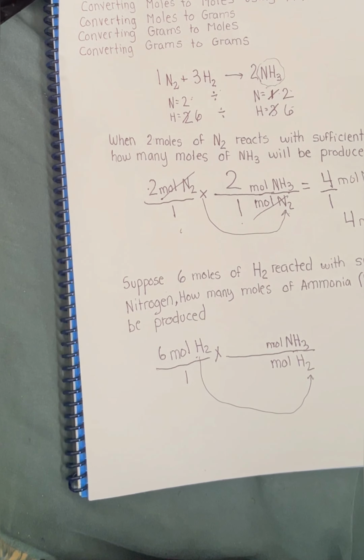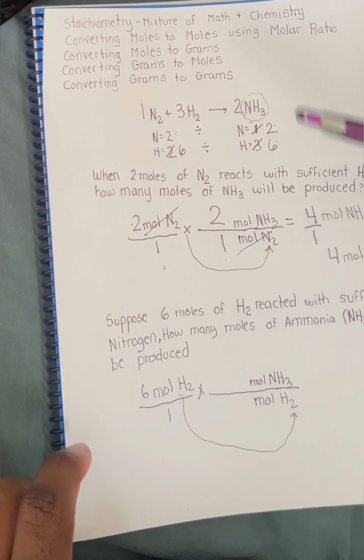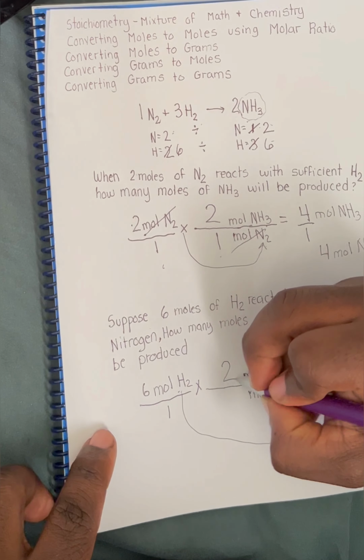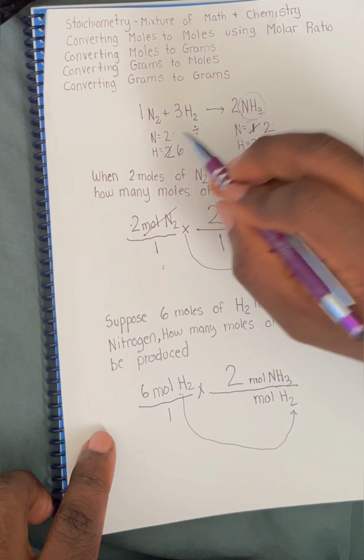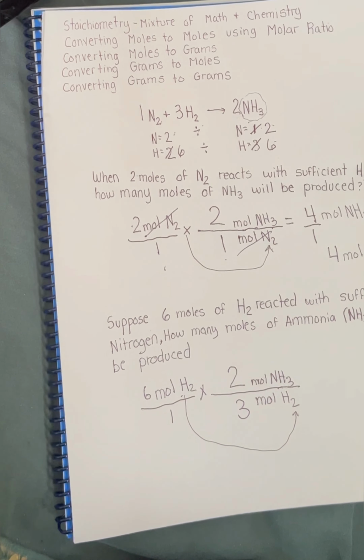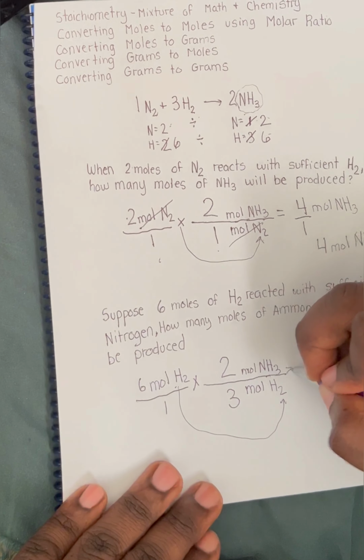So now what we got to do is find the molar ratio. So we look back up here on our equation. What's in front of the NH3? 2. What's in front of the H2? 3. So the molar ratio for this problem would be 2 to 3. So now, again, we just multiply.